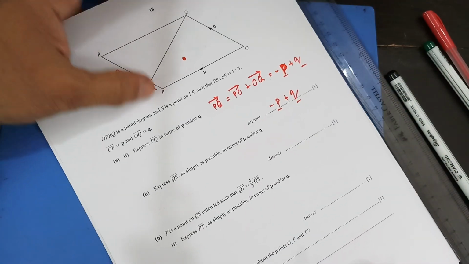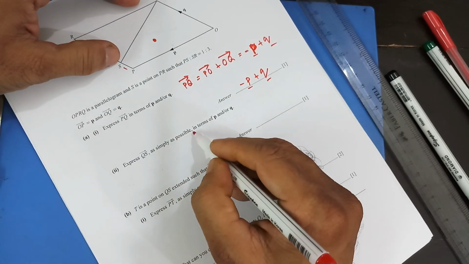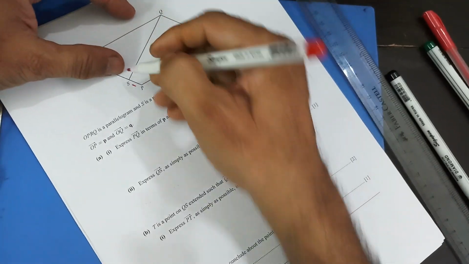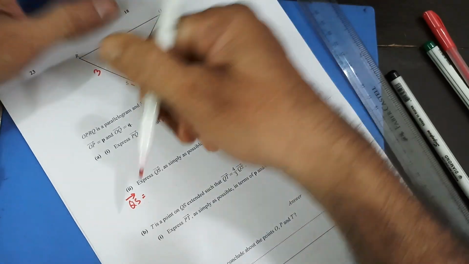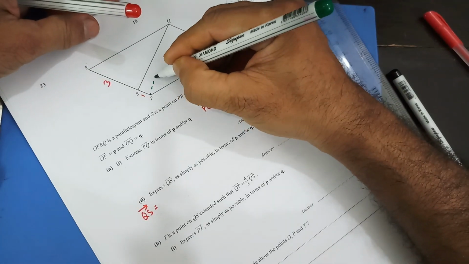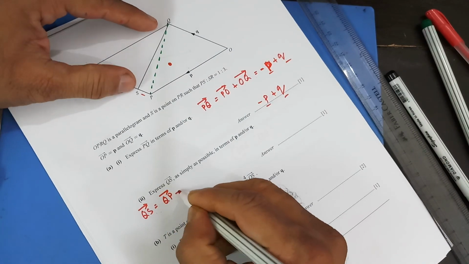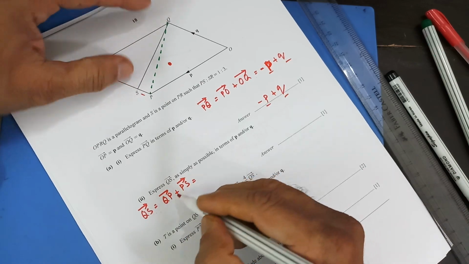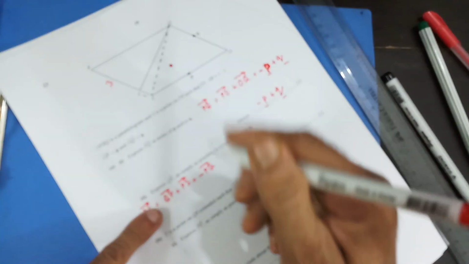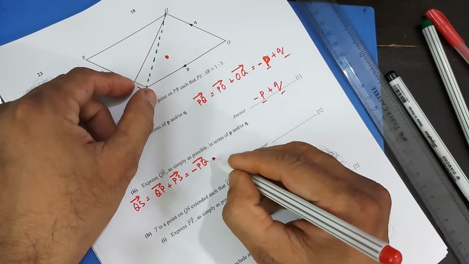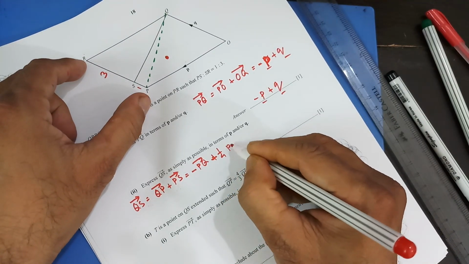Okay, that's PQ. Express QS as simply as possible in terms of P and Q. Now QS is going to be, I can just go from here, QP plus PS. Now QP is nothing but minus PQ. And PS is going to be 1 by 4 of PR.